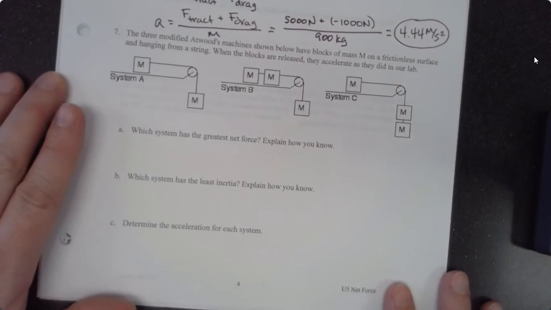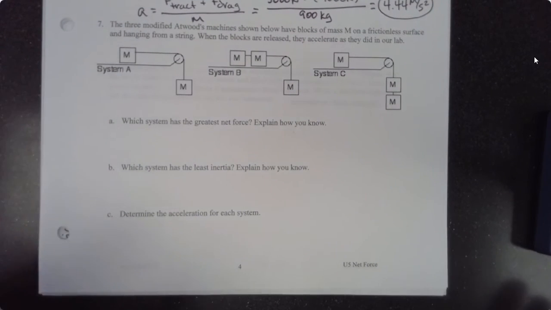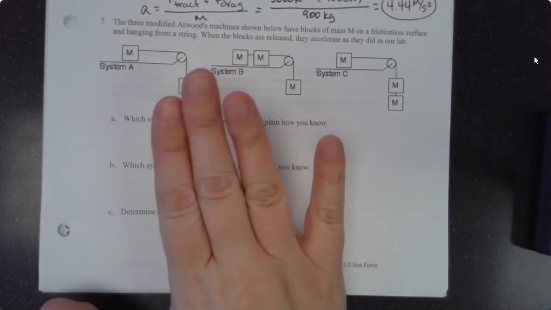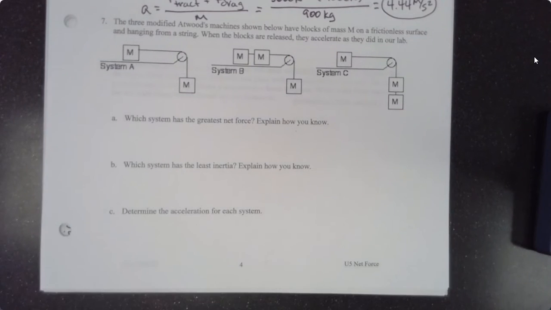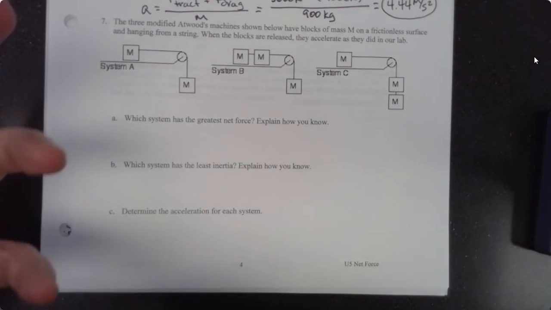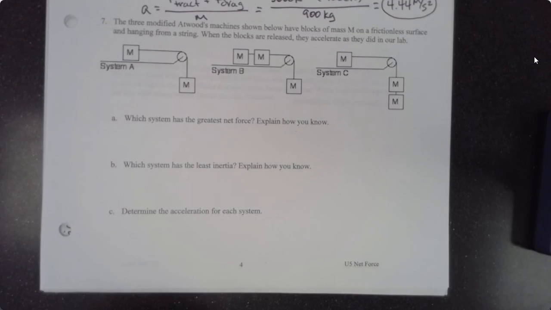All right, number 7, guys, this is our Atwood machine problem. We played with Atwood's machine last week so that we could all see what it was like. I think I made a bit of an error when we were talking about Atwood's machines. It doesn't mean your results were not valid. The small mistake is that when we think about the mass of what is moving, we have to include all of the mass, and so we intentionally leave out parts of that.